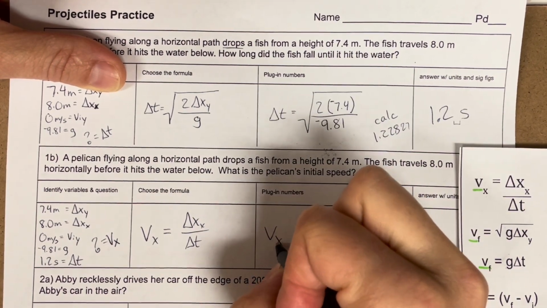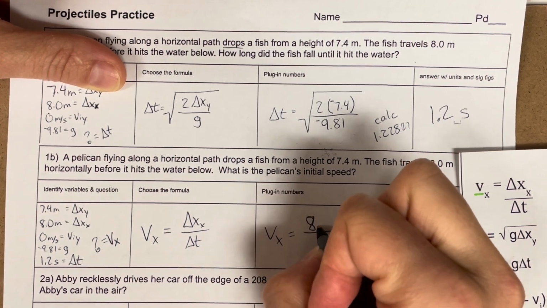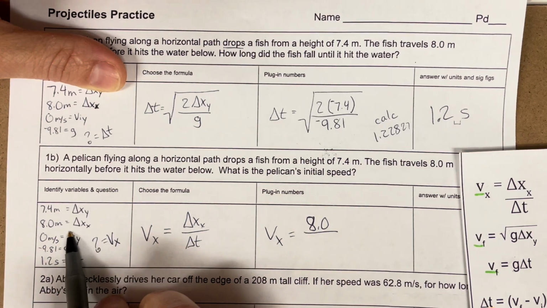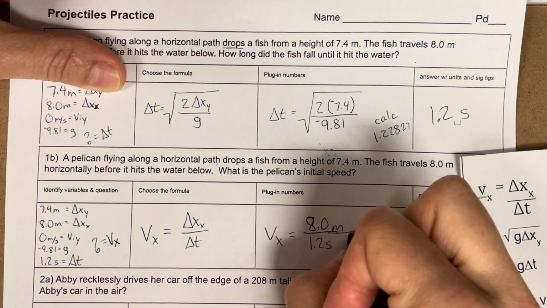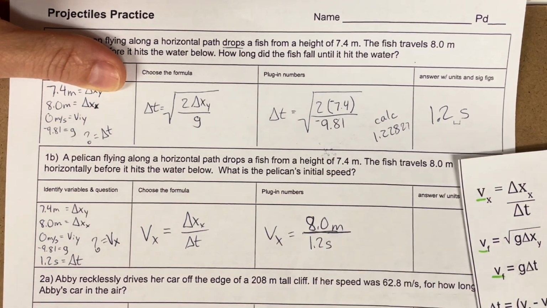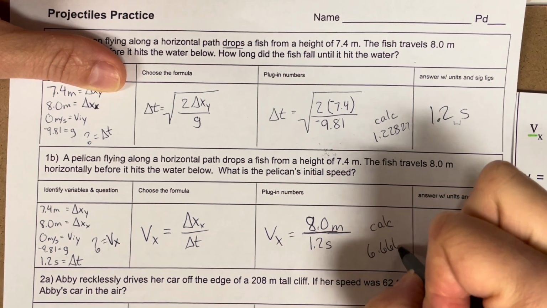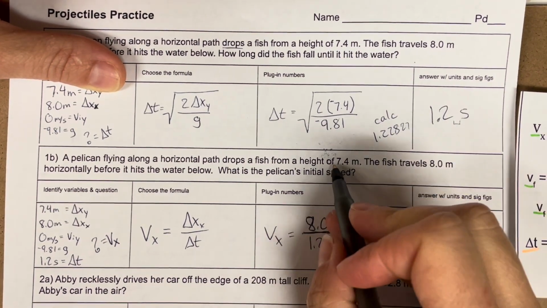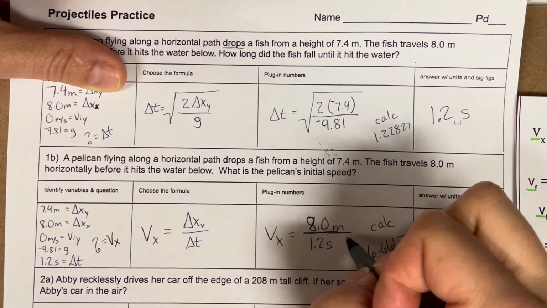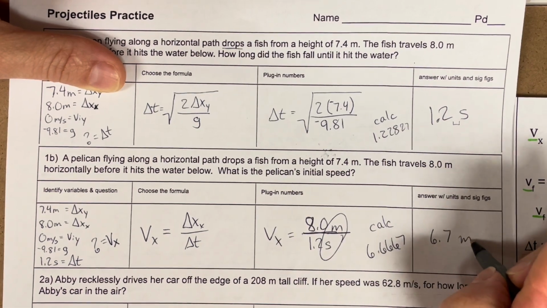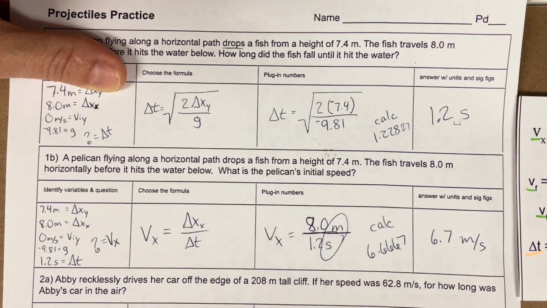So plugging our numbers in, horizontal displacement of 8.0 meters, my horizontal, not my vertical, and 1.2 seconds. Type that into the calculator. Calculator says 6.66667, 2 sig figs because we've got 2 in our measurements, so 6.7, and I'm solving for velocity. My units of measure are meters per second. Again, be sure to put a space after the 7, between the 7 and the M when you put your answer in the Google form.